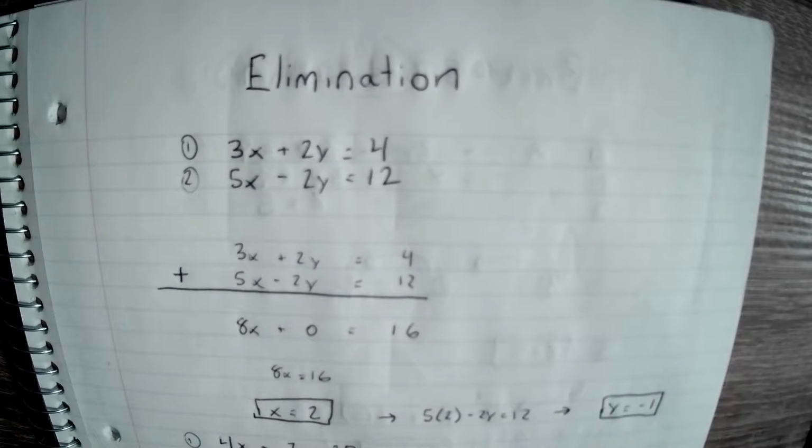The next method we'll be going over is elimination. As the name suggests, we'll be eliminating one of the 2 variables to get the other by itself, find its value, and then plug that back into the other equation. It is similar to substitution in that we find one and plug it back in, but in this case, we'll be eliminating, striking out one of the variables.